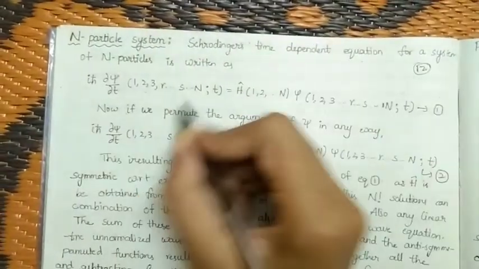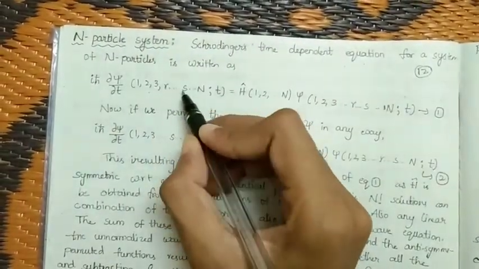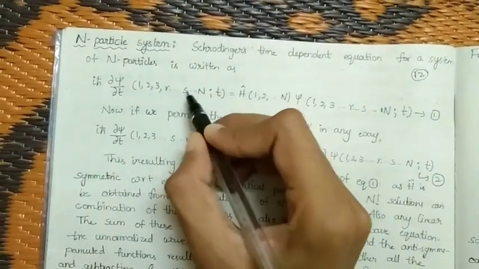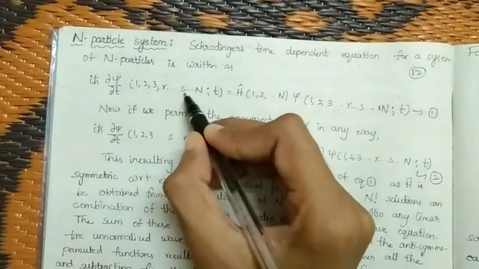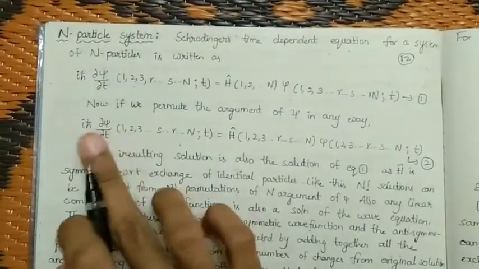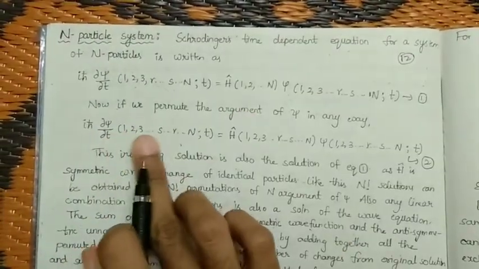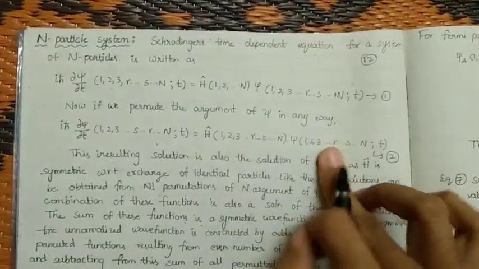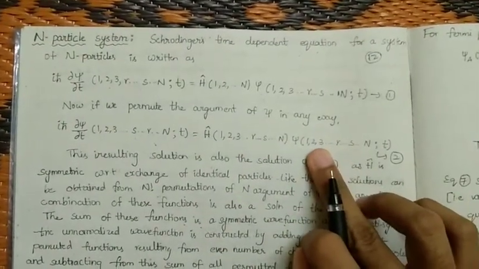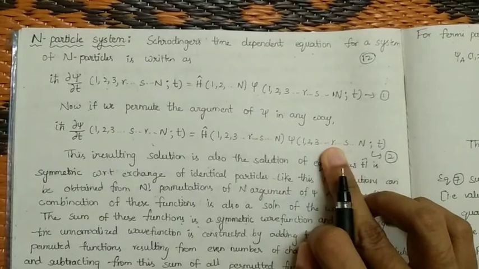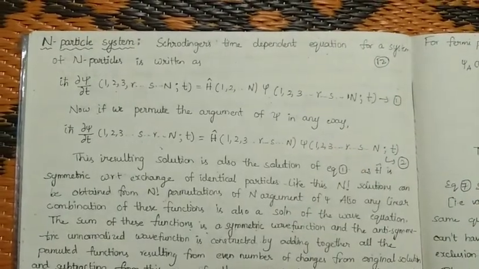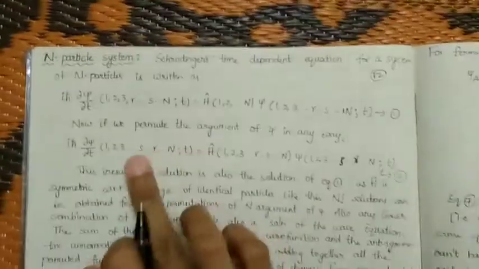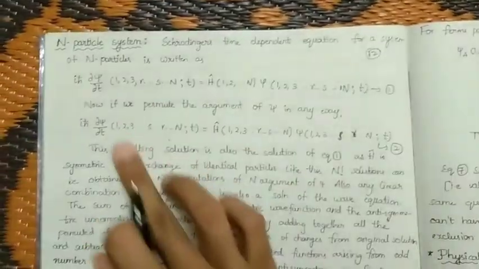Suppose R and S are two particles. In the place of the rth particle we are replacing with S, and in the place of the sth particle we are replacing with R. So they are permuting: psi of 1, 2, 3, S, R, N comma T, and here the wave function is psi of 1, 2, 3, R, S, N, T. So if we exchange any two particles, then this is the equation.